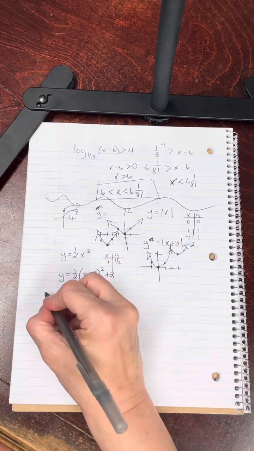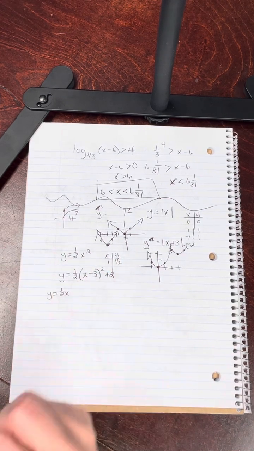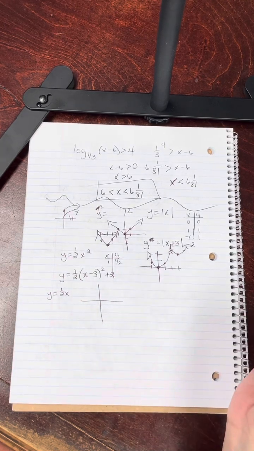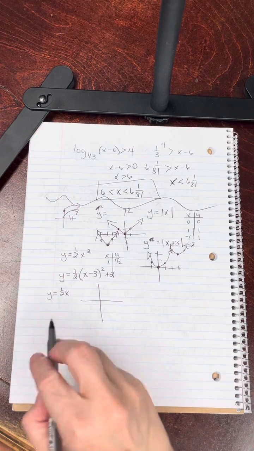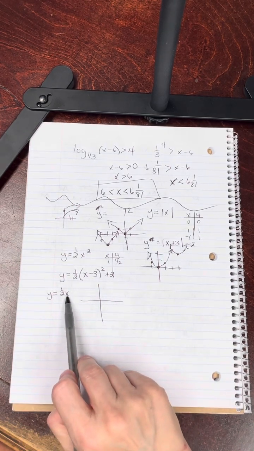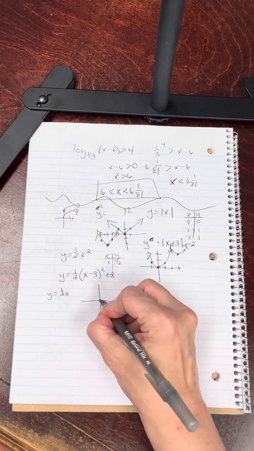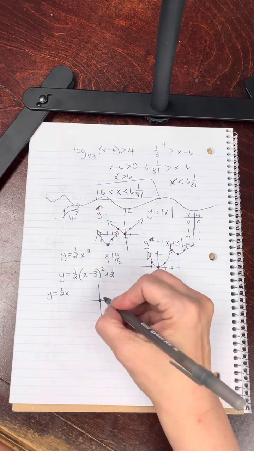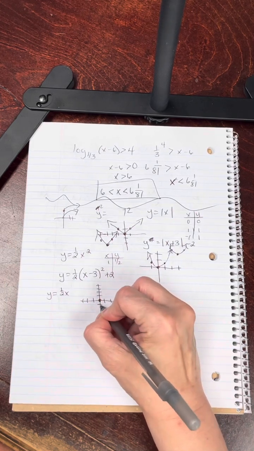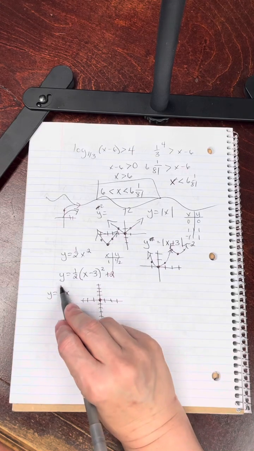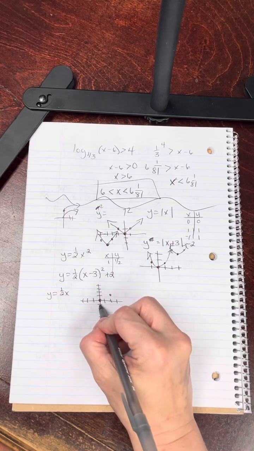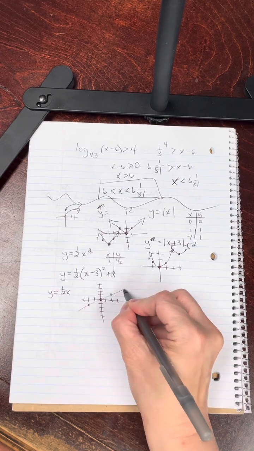Example 3. Graph the function y equals 1/2 x. Now that's not a parabola, that's a line, because the y is plain, the x is plain. So I'm going to treat this as y equals mx plus b. So the b is not there, so it's crossing the y-axis at 0. And give myself a couple of spots here. And my slope is rise over run, so I'm rising 1, running 2, or backwards down 1, backwards 2. So here's my original line.